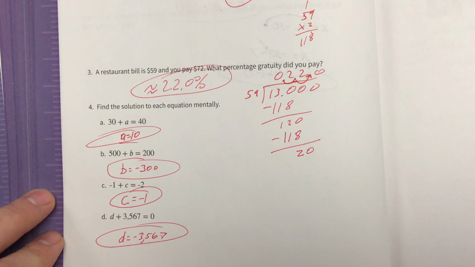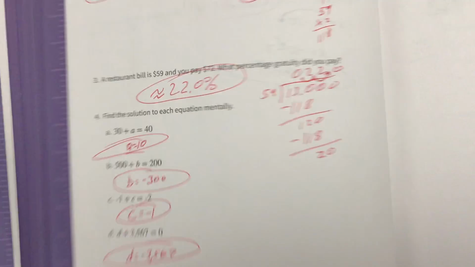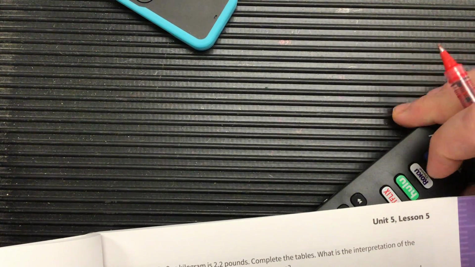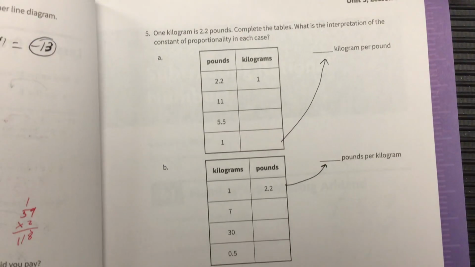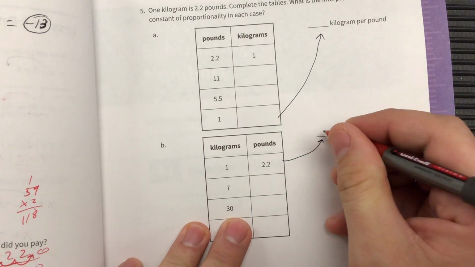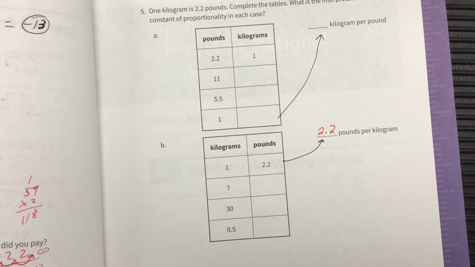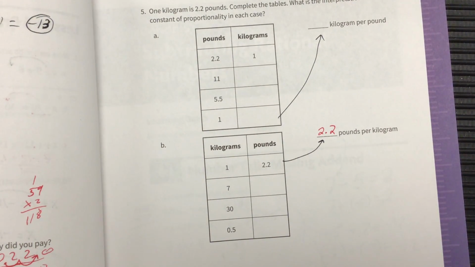And problem 5. Complete the table. And what is the interpretation of the constant of proportionality in each case? You've got a spot for those to go. The number next to the 1. This one's already done. 2.2 pounds per kilogram.